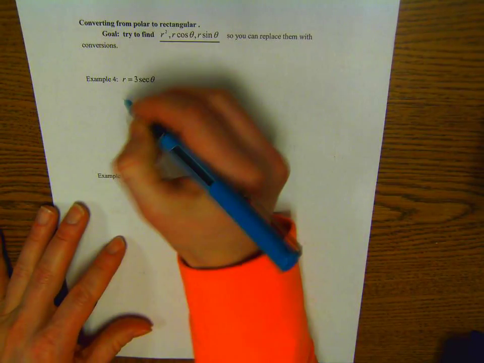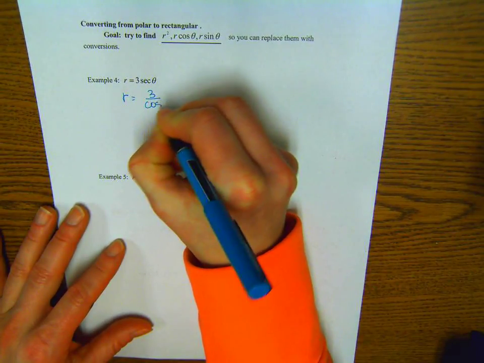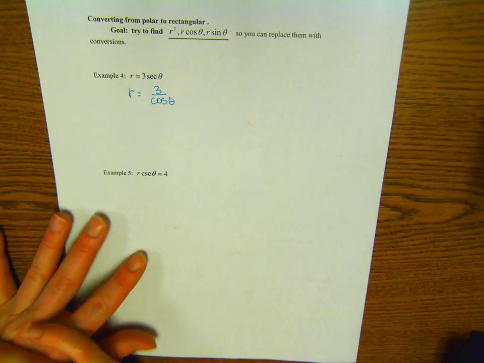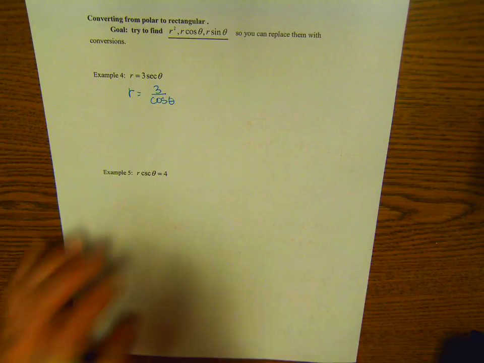So the first one, let's at least first rewrite it as cosine. You might notice something familiar about this. Would you agree that this is 3 divided by cosine theta? Remember, our goal is to get an r squared or an r cos or an r sine. What could I do to both sides?